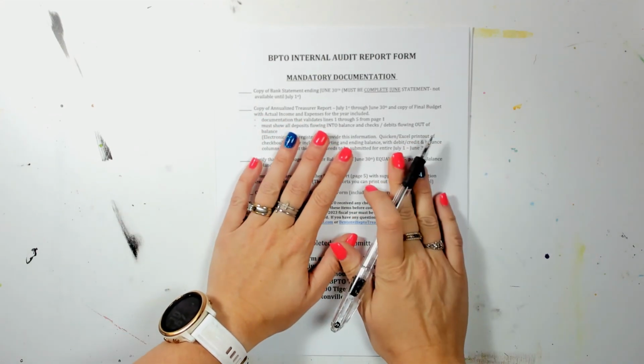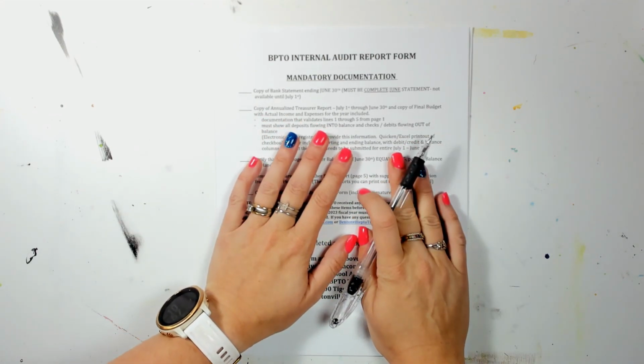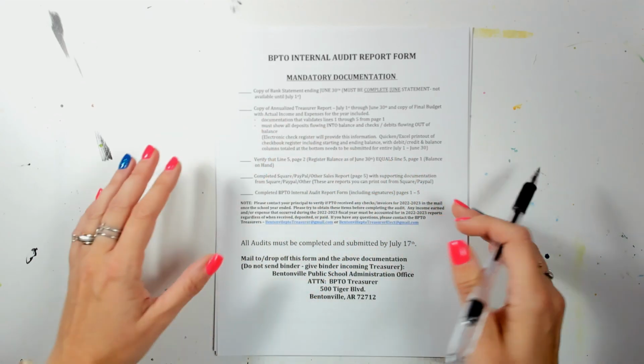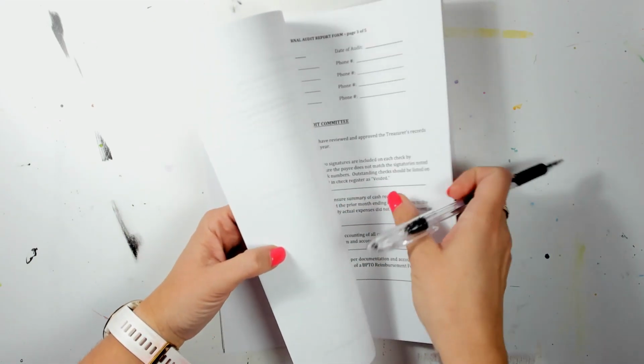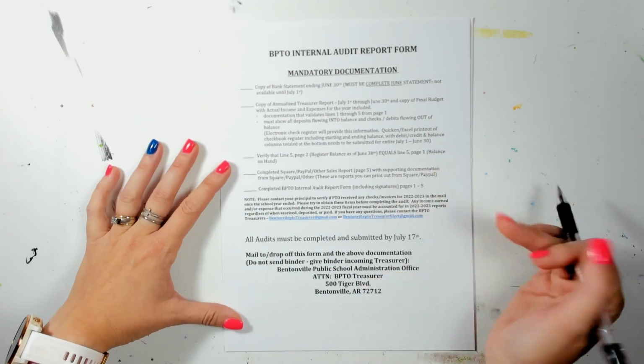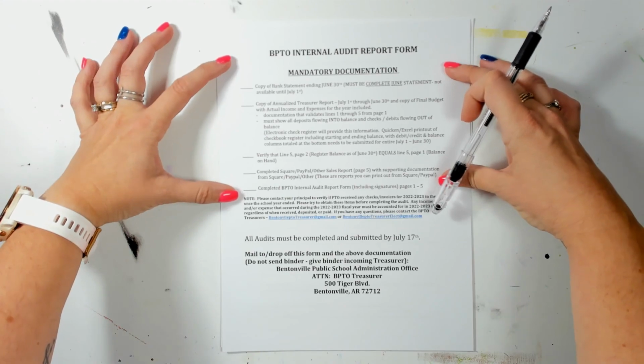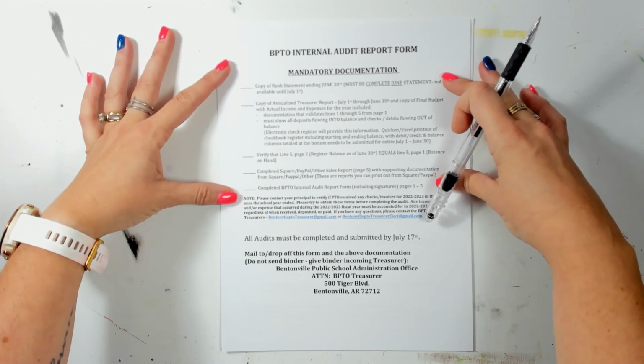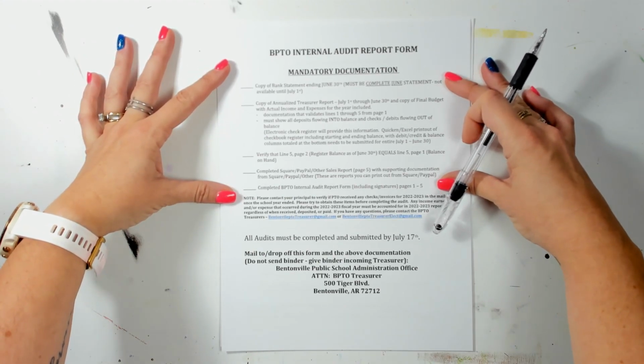So you will actually print this off directly from the BPTO Weebly site, and it comes with a bunch of pages, which we will go over. So let's just start from the front. This is the cover. And then here is where it talks about the things that have to come with your audit when you turn it in.